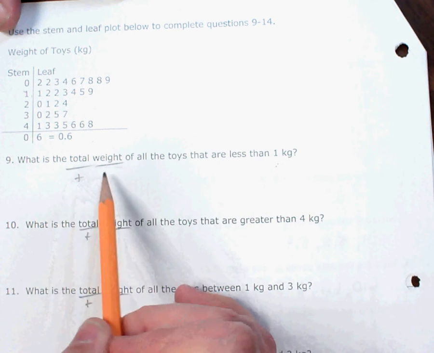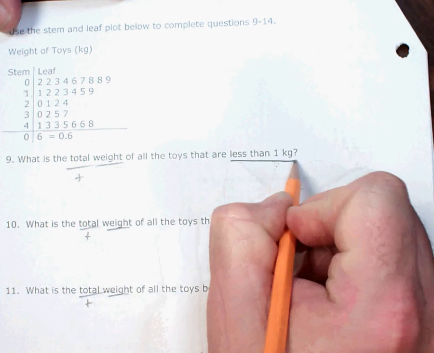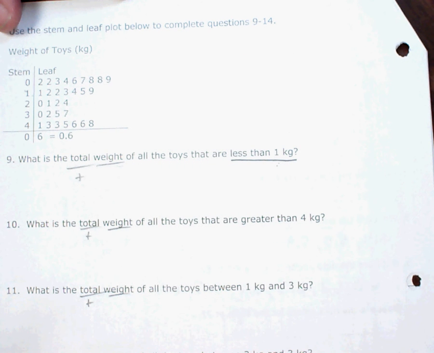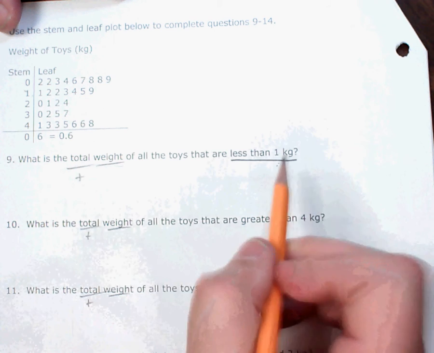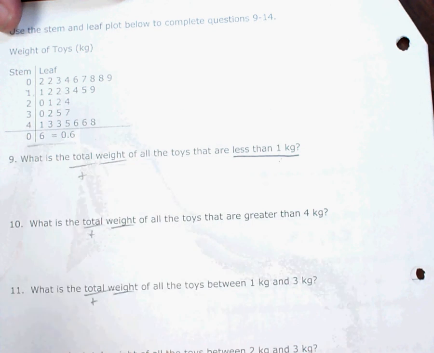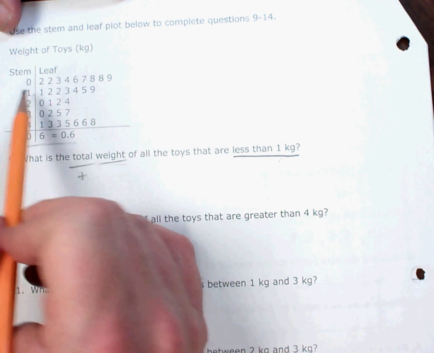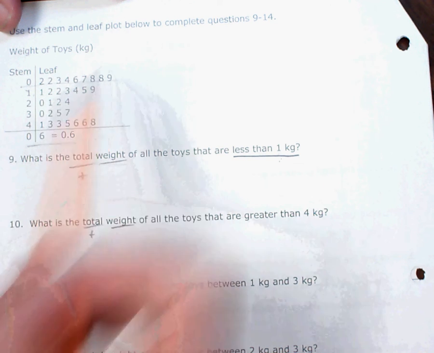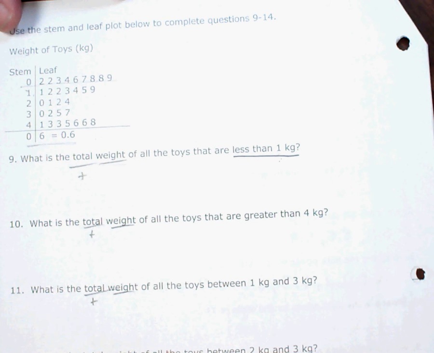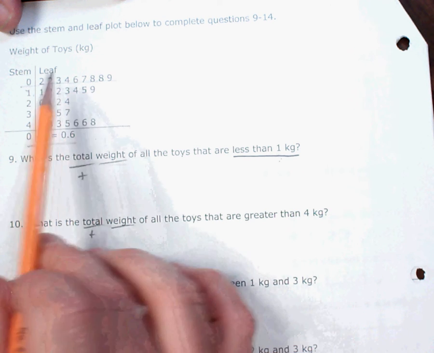So let's start with number 9. Total weight of all toys that are less than 1 kilogram. All right, so if it's less than 1, and remember, again, we're dealing with decimals here. So we're really only talking about this set of leaves right here. We want the sum of this set right here.